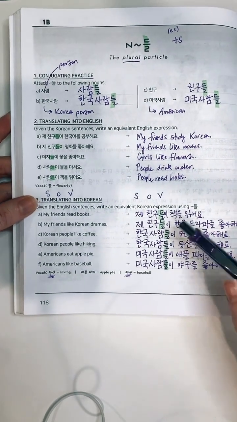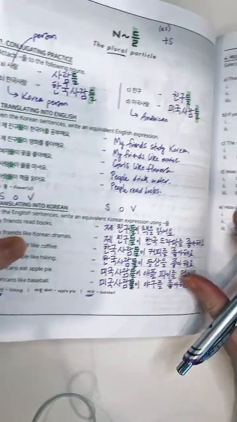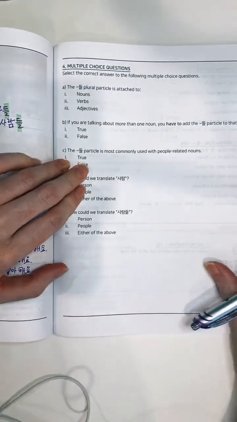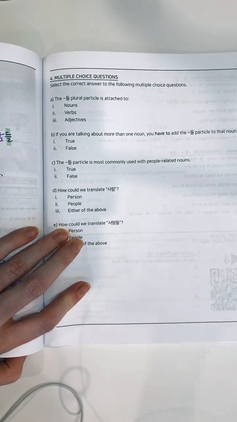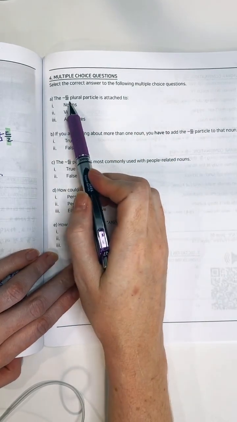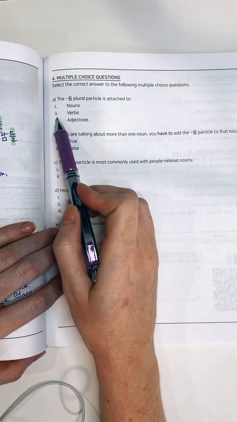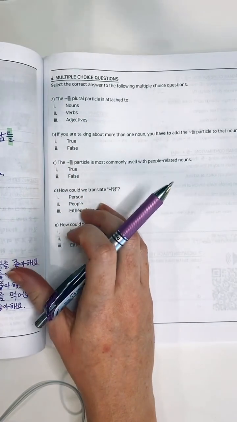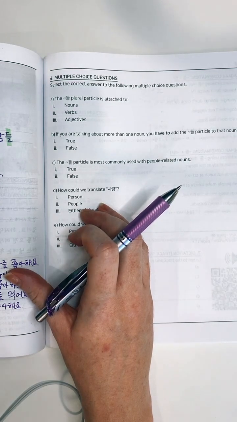All right, so we did some practice using 들. Now we have some multiple choice questions, just to check that you're understanding what's going on. So select the correct answer to the following multiple choice questions. 1. The plural particle is attached to: 1. Nouns, 2. Verbs, or 3. Adjectives. So what is it attached to?